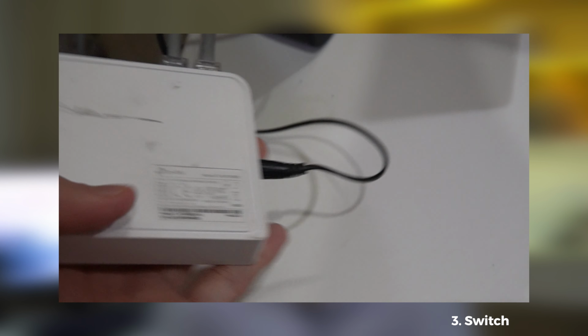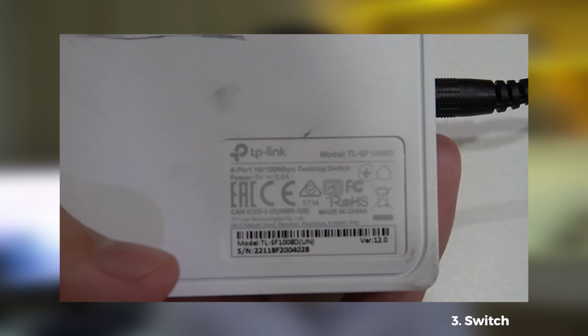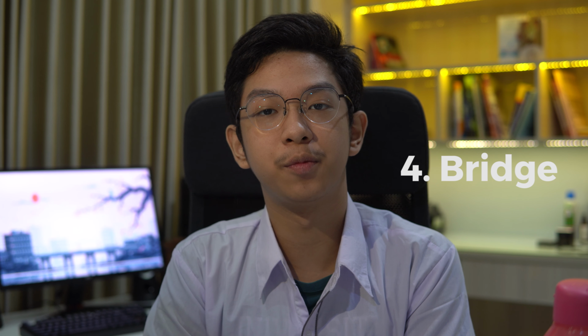As you can see on the downside, it says desktop switch. And as you can see, one cable is connected to my PC and the other cable is connected to my router, which is outside my room. Next, we will move on to the bridge.